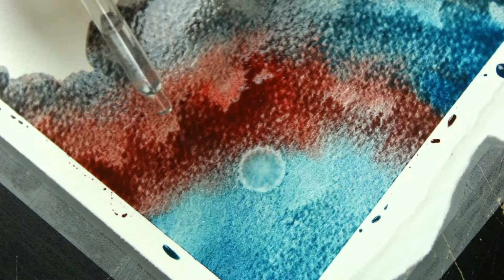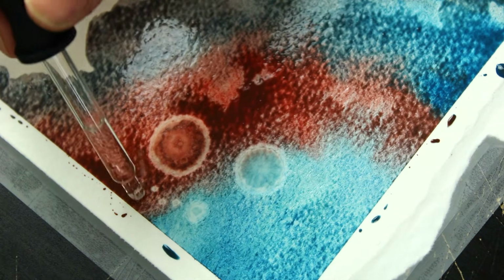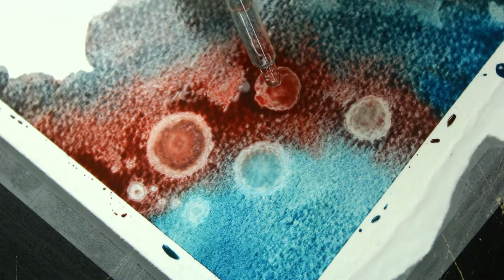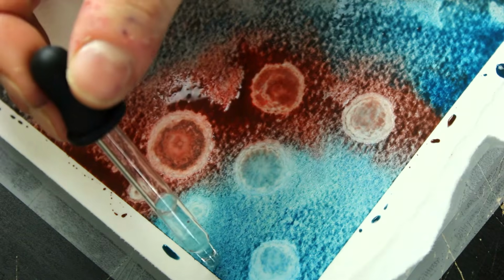Now with your pipette, dispense a few drops of alcohol on the surface. Just make sure you don't dispense the entire alcohol in one go, because it's just gonna create a huge blob of alcohol and it's not gonna look like any kind of texture.